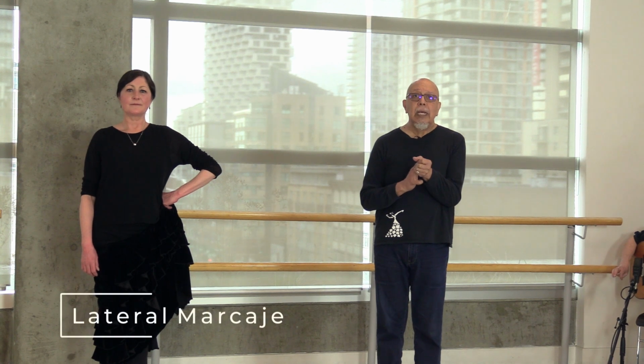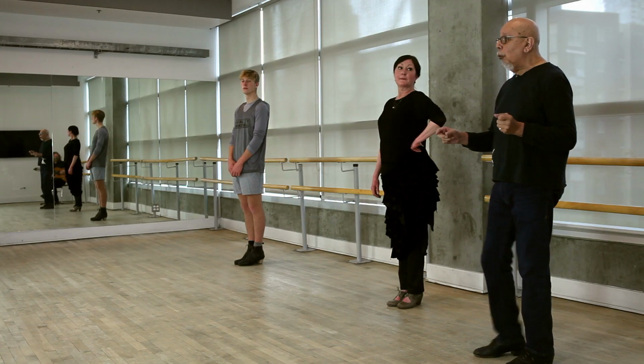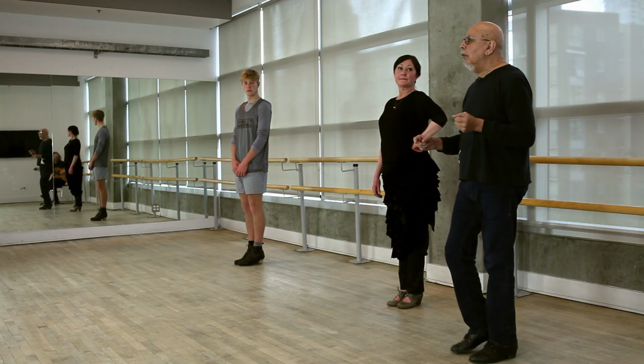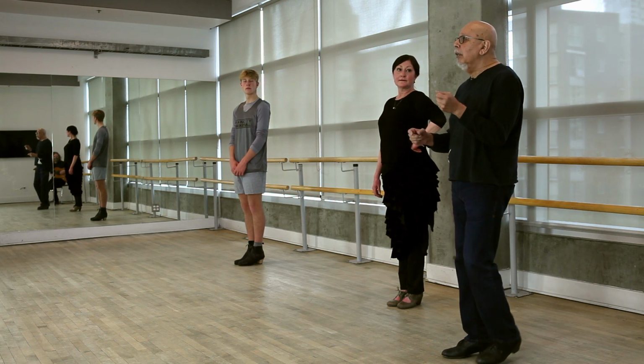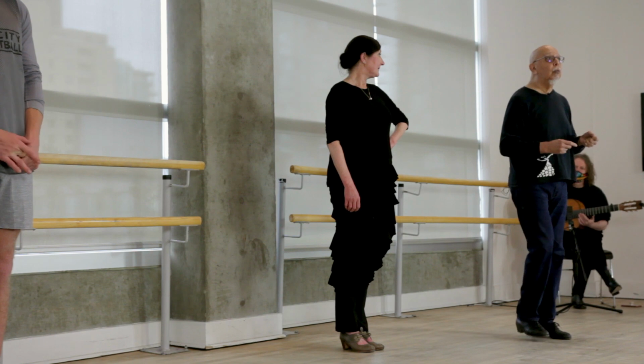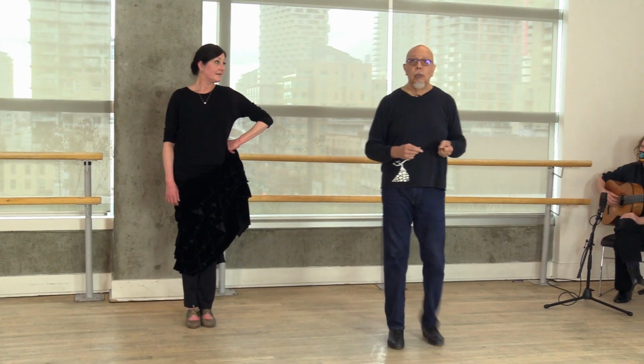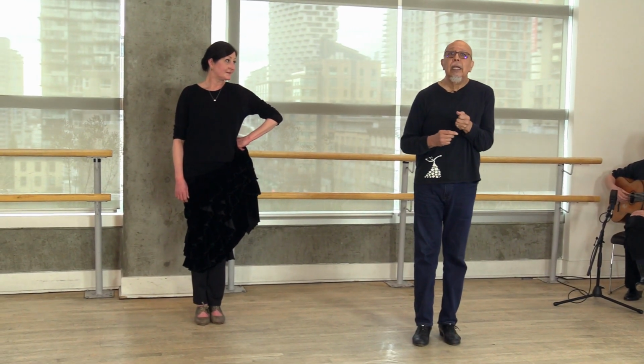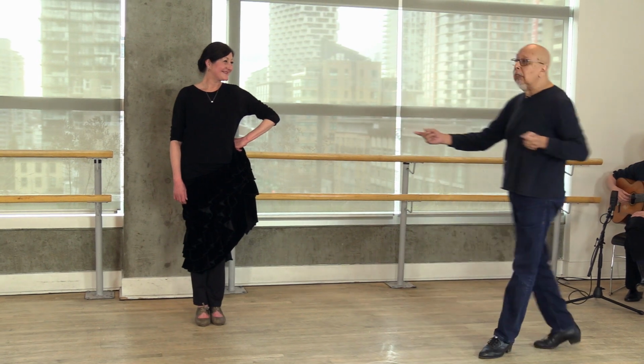The next combination is a lateral marcaje or lateral shuffle step. It often starts on the count of 12, and we break it down into counts of 2. 12, 1, 2, 3, 4, 5, 6, 7, 8, 9, 10, 11. 1, 2, 1, 2, 1, 2, 1, 2, 1, 2, 1, 2. So here's the demonstration of the lateral paseo.